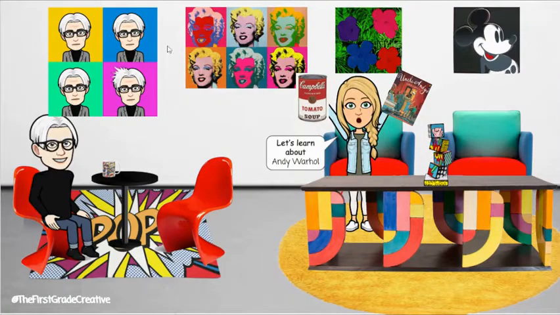So right here we have some paintings that are similar to Andy Warhol's paintings he's made in the past. You see the blocking? We have different quadrants. One right here is the Marilyn Monroe painting, and it has the same picture repeating, but they're all a little bit different.